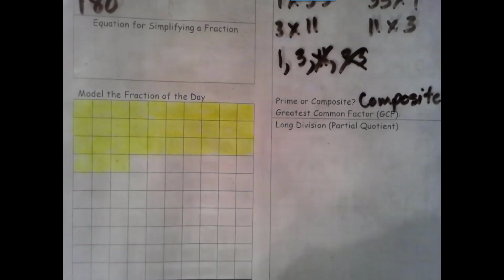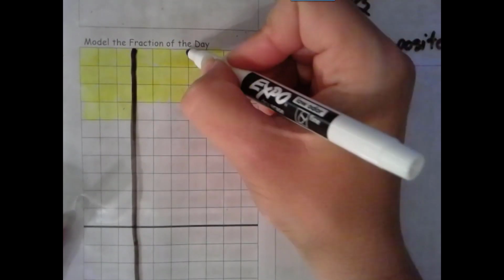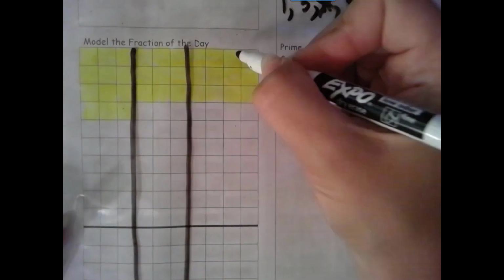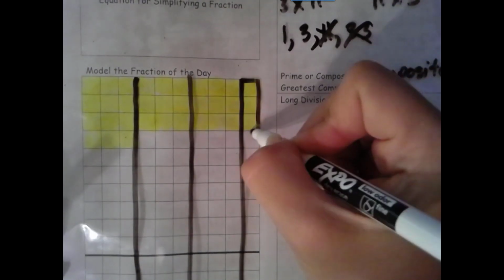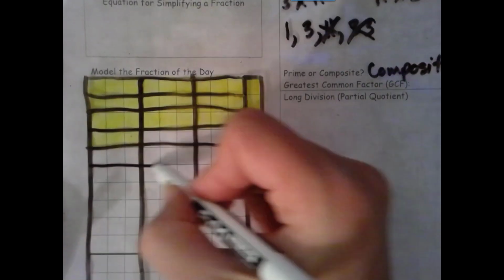So let's try groups of 3. Remember, we need to keep our shaded separated from our unshaded in our groups of 3. We have to make sure that there are 3 in each group. So we need to keep that shaded all together in groups of 3. And then the unshaded.